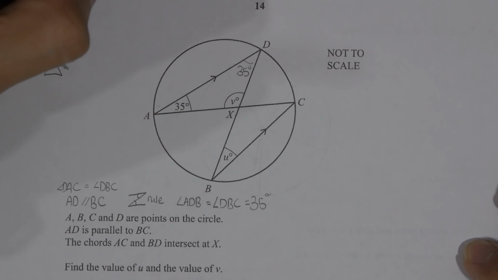So with this being said, all you need to do to find V is take 180 minus 2 times 35. Then you will get the final result.